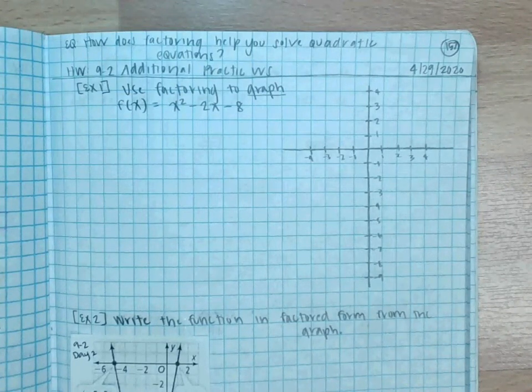Right, ladies and gentlemen, this is topic 9, lesson 2, day 2. Now, part of what I talked about yesterday, when we found the factors of those quadratic equations, represents the zeros. What that looks like on the graph is the x-intercepts. So today we are going to do a little bit of graphing, just because I want you again to make that connection between factoring and using those as x-intercepts. So again, the EQ is the same. How does factoring help you solve quadratic equations?